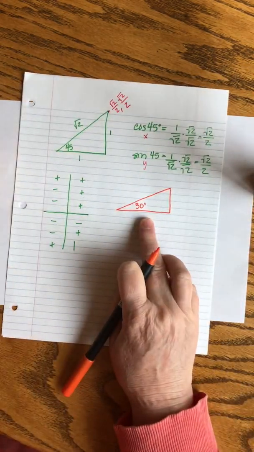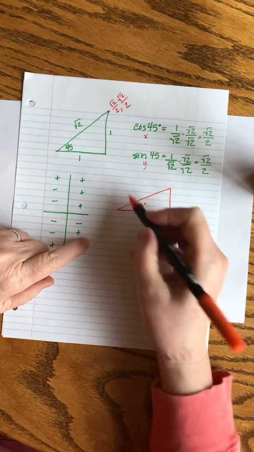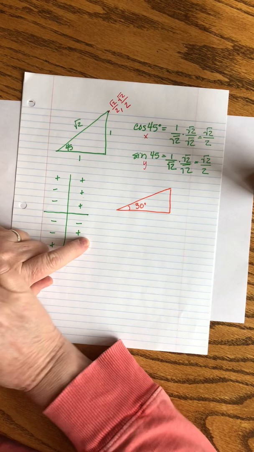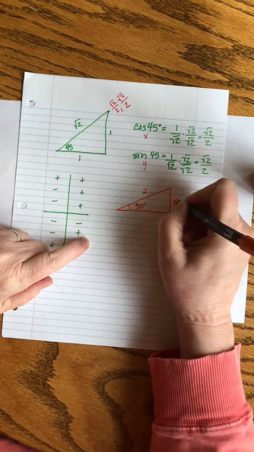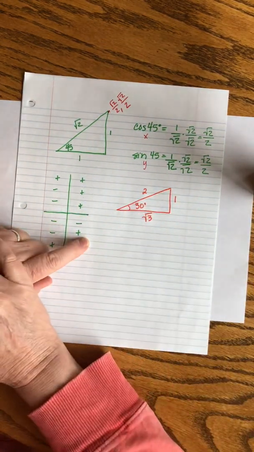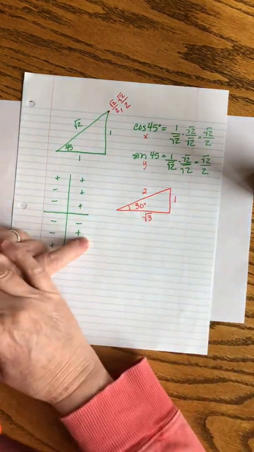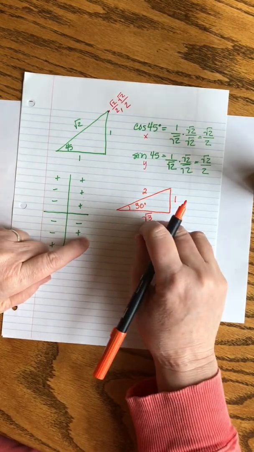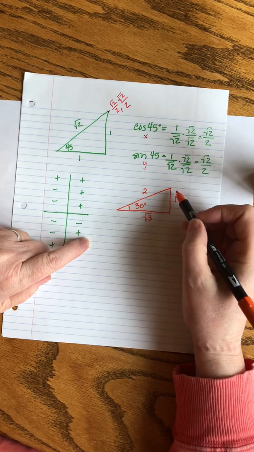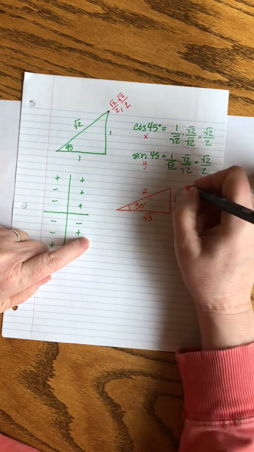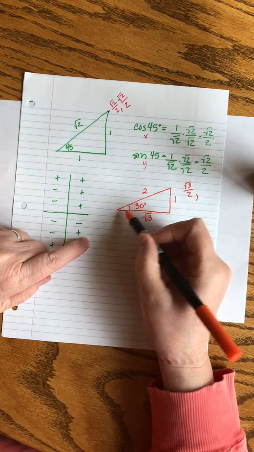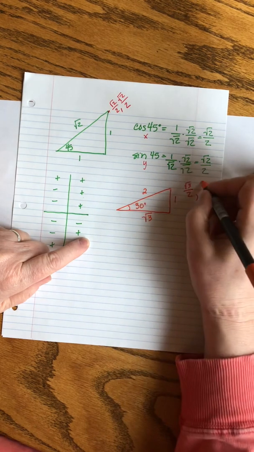Here's another triangle that we know. Notice that I've switched colors because now we're going to talk about this 30-degree triangle. That's got sides of, let's see, this is the 2, this is the 1, and this is the square root of 3, right? This is the original line. This is the one that was chopped in half. That's the one that we have to figure. So we know that for every 30-degree angle, the cosine, which we always list first, is the adjacent over the hypotenuse. So that's square root of 3 over 2. And the sine, which is the opposite over the hypotenuse, is 1/2.